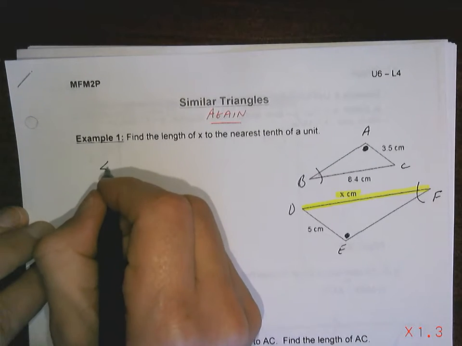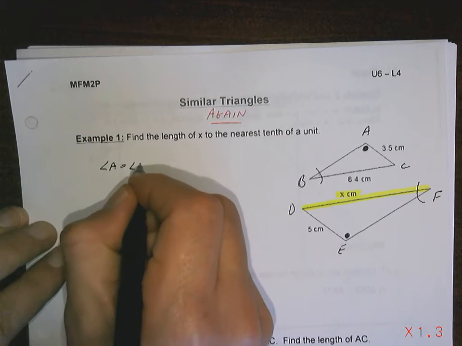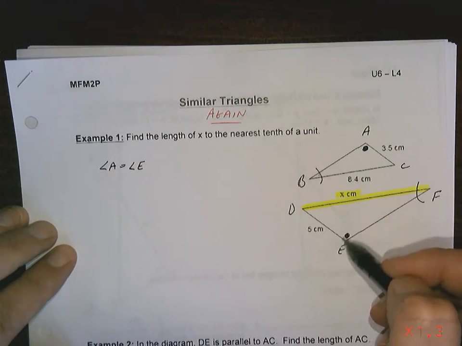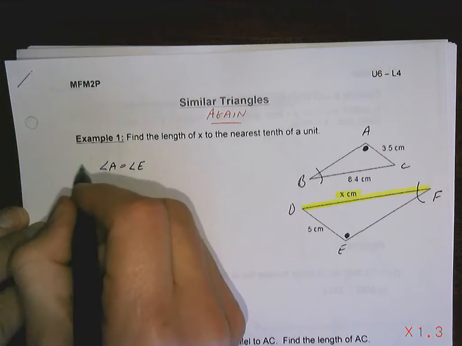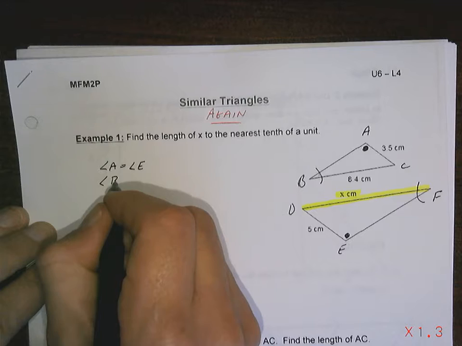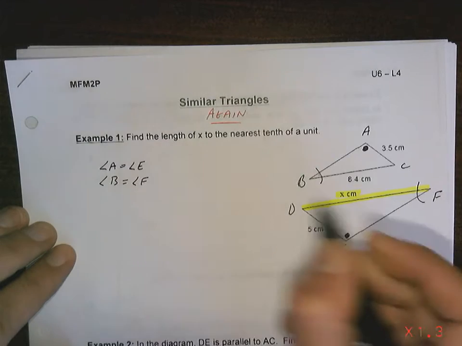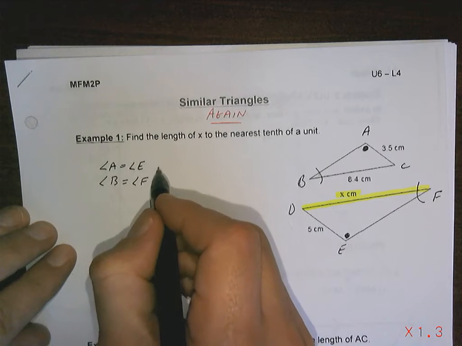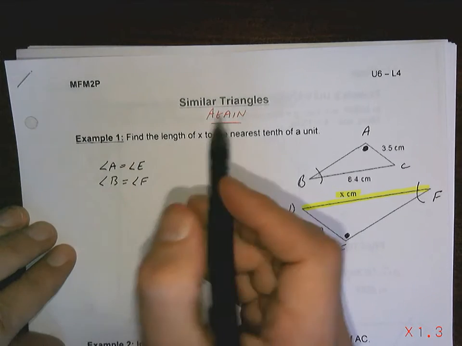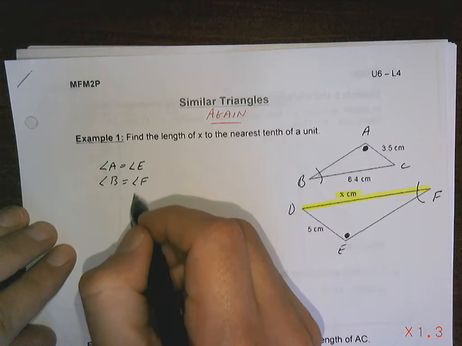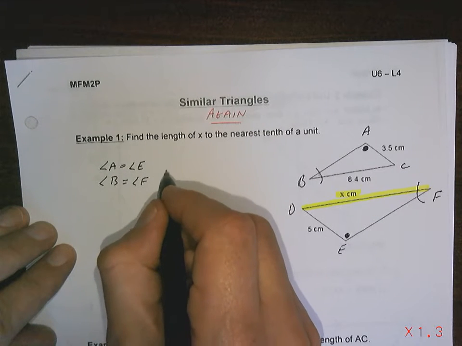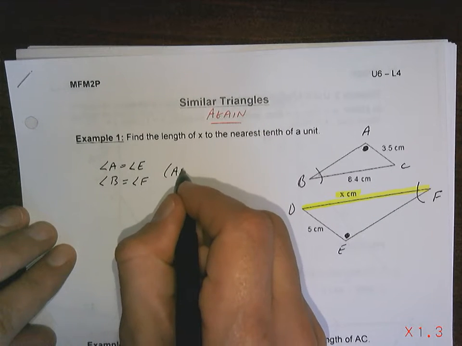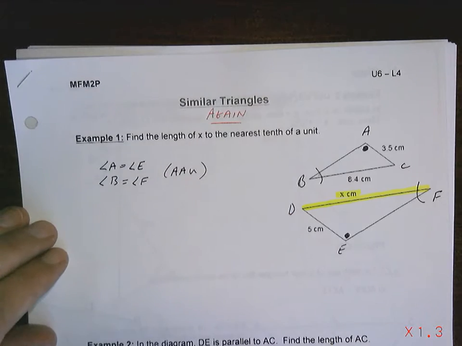Well, we know that angle A equals angle E. Yes, we do. Look, there it is. We know that angle B equals angle F because they told me. If someone ever said, well, how do you know that? You'd say it's given. Okay, and there's nothing wrong with saying that. It's given. So guess what? We know that two angles are correspondingly equal. That means I have angle-angle similarity. These triangles are similar. I know that.